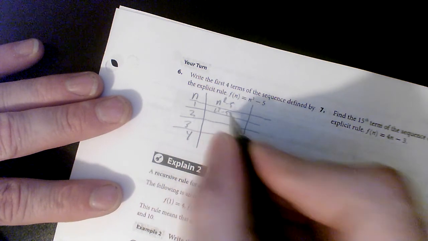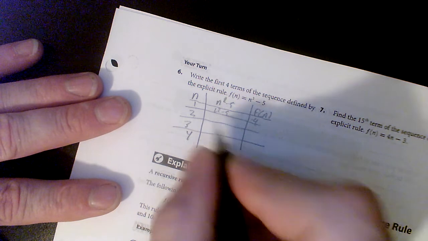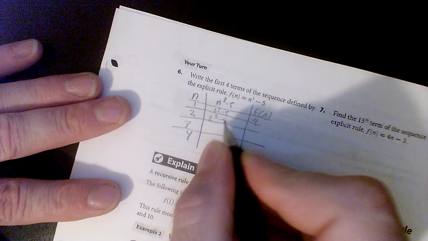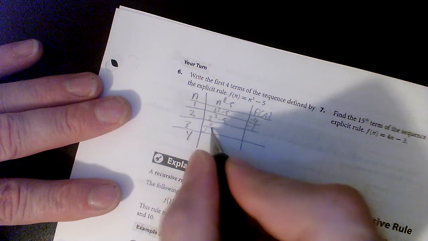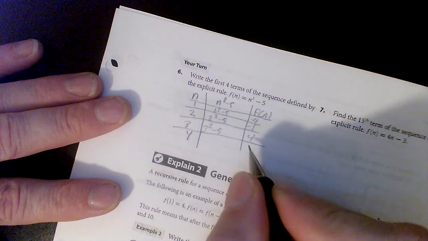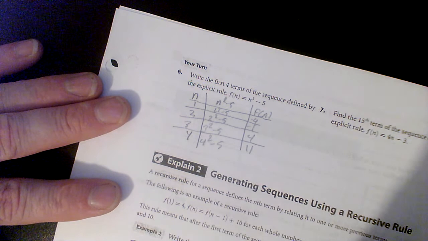1 squared minus 5 is negative 4. Over here is our output, or f of n. 2 squared minus 5 is negative 1. 3 squared, or 9, minus 5 is 4. 4 squared, or 16, minus 5 is 11. And there we have our terms.